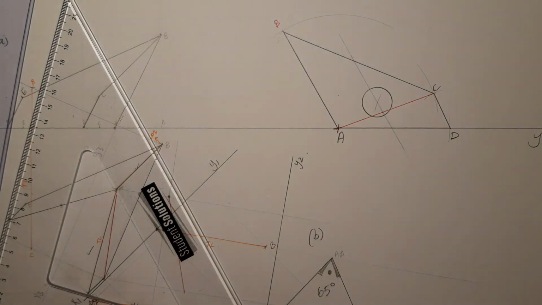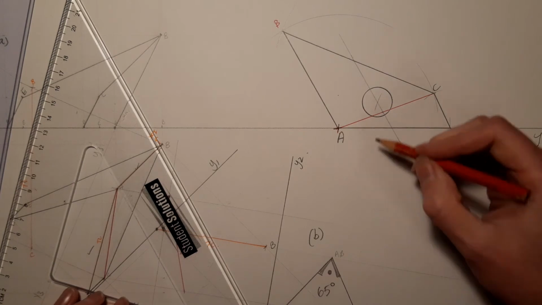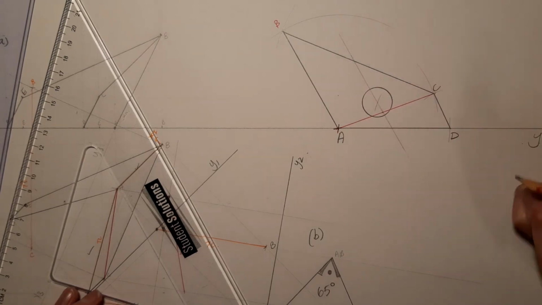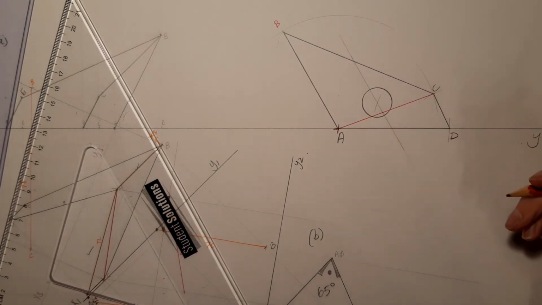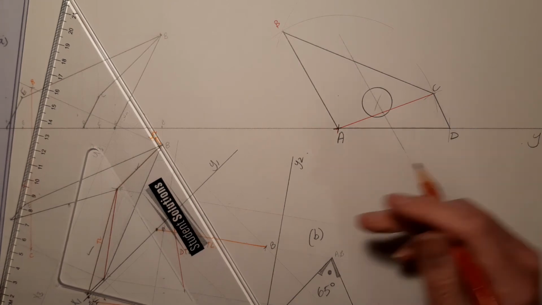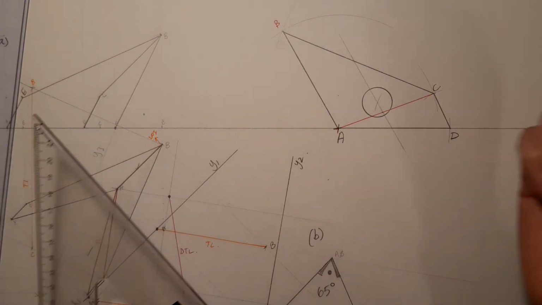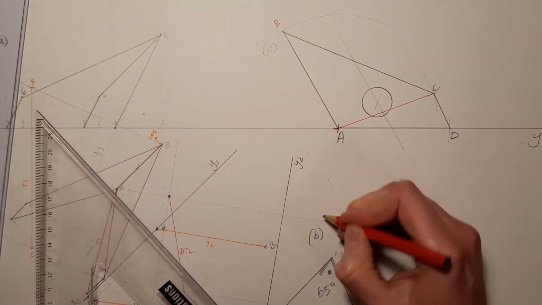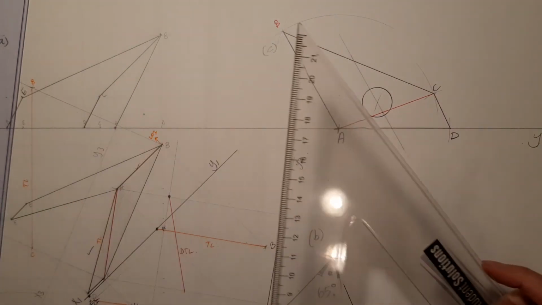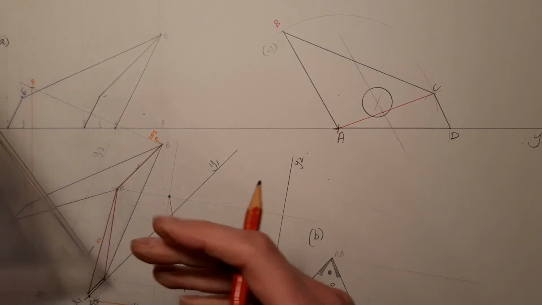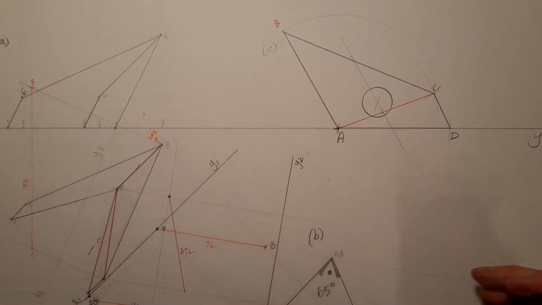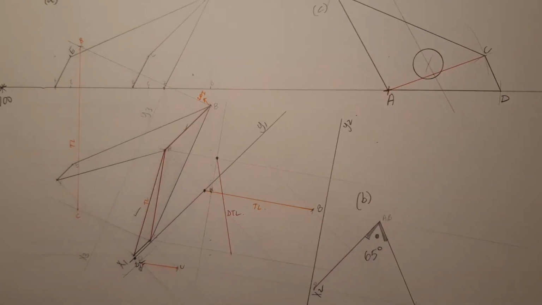Okay, and that's it. So you will just measure 10 on your compass and you'll draw that circle in. I just have a circle template for any circles that are quite small. Okay, so that is part C of the question done. The dihedral angle was part B of the question. There is one more part left, and this is the oblique plane that we've been looking for.